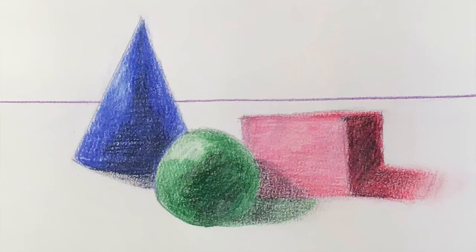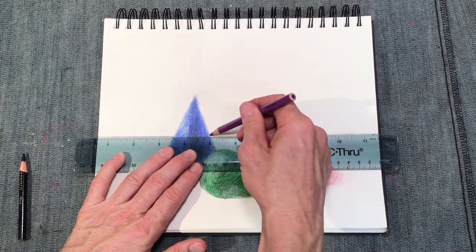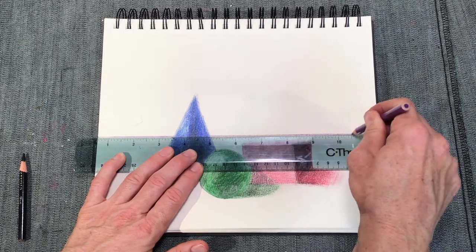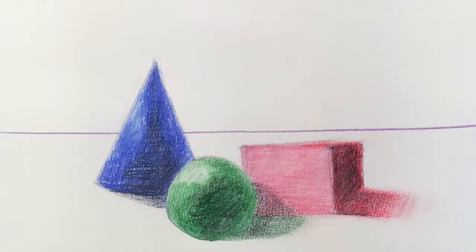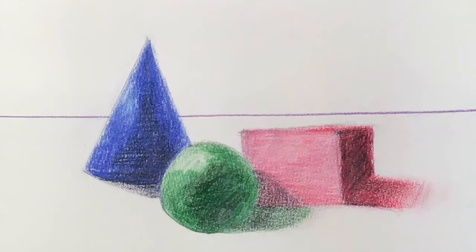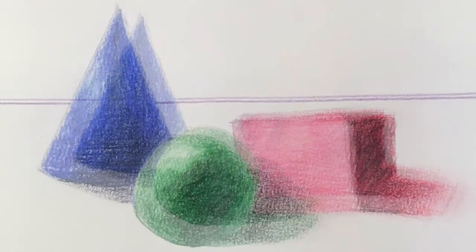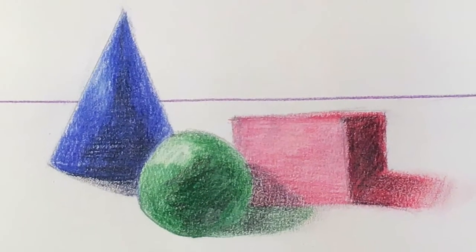After you get everything colored in, paying attention to the light source, making one side light and one side dark, and adding those cast shadows, then all you have to do is draw that table line. This simple project will help you to understand monochromatic color so that you can maybe try a drawing of your own with only one color plus black and white.